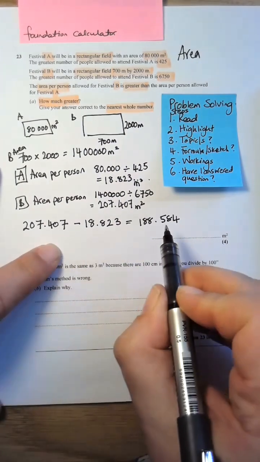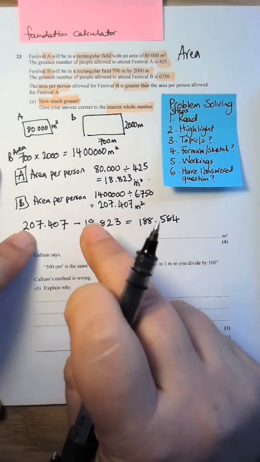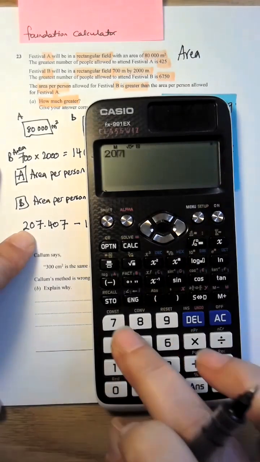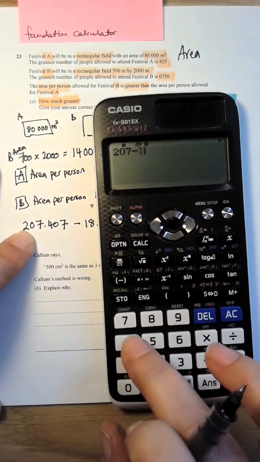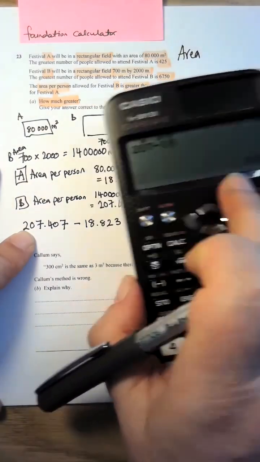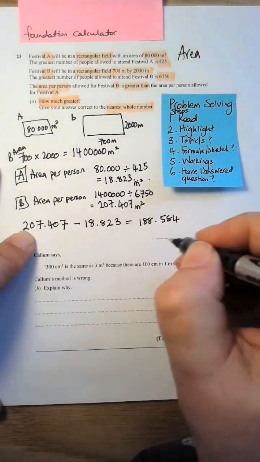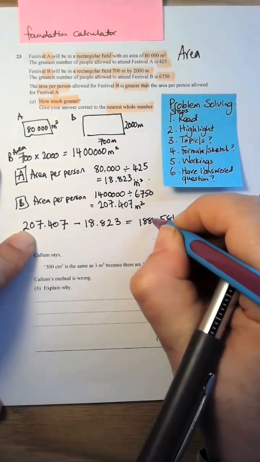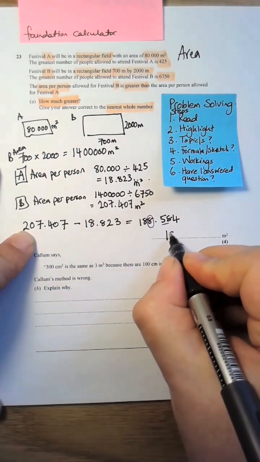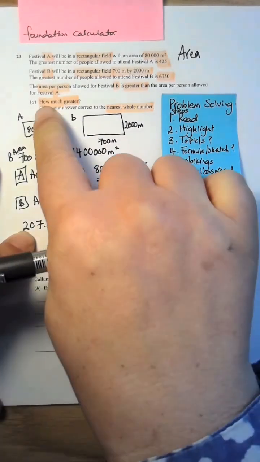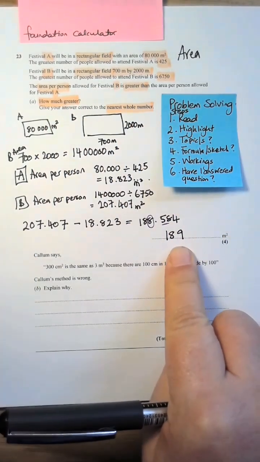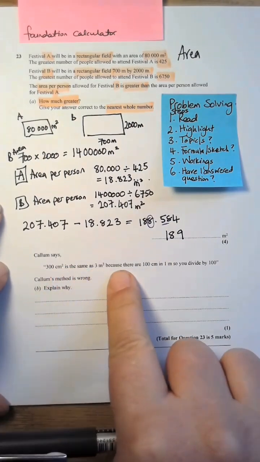If you rounded it early, so 207 subtract 18, you would have got the same number, 189, when we round it. We're going to round it to the nearest whole number. That 5 rounds the 8 up to 9, 189 meters squared. How much greater? Give your answer as the nearest whole number. Have I answered the question? And I have.